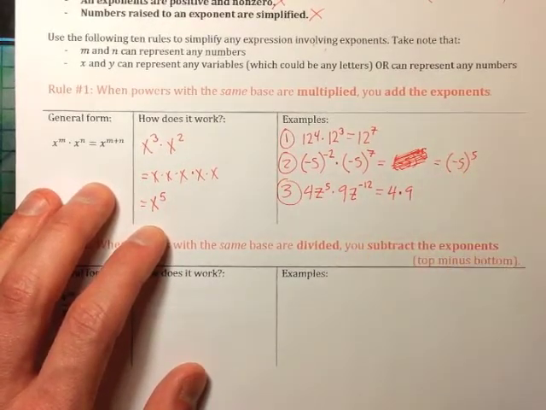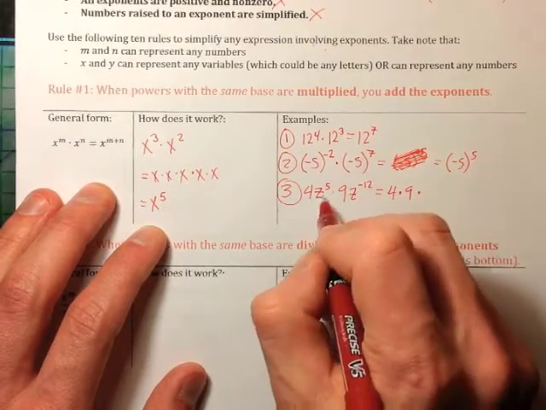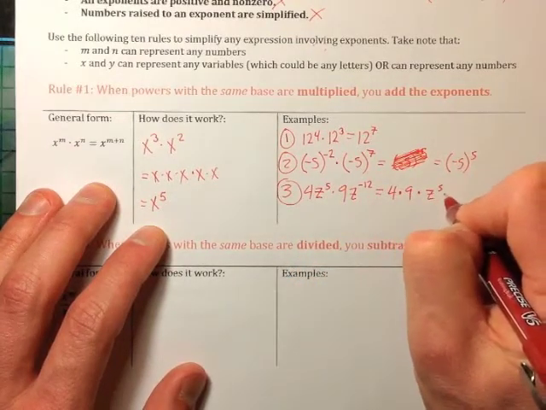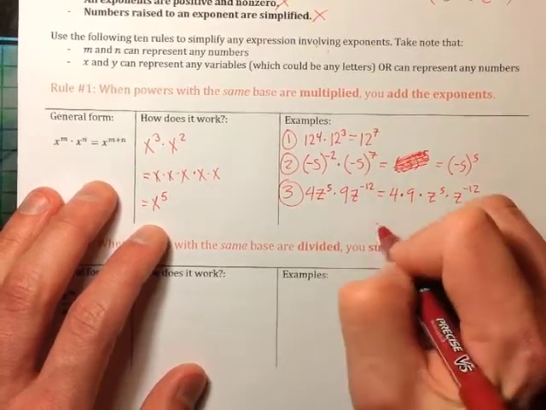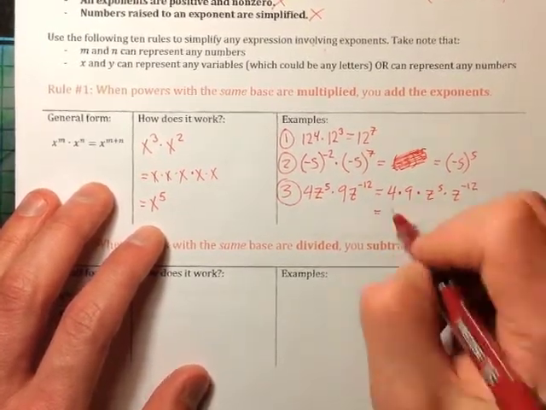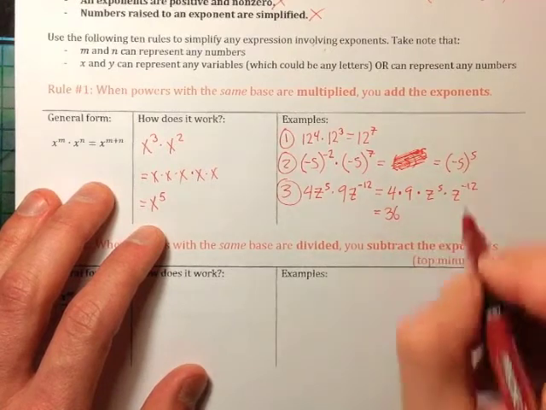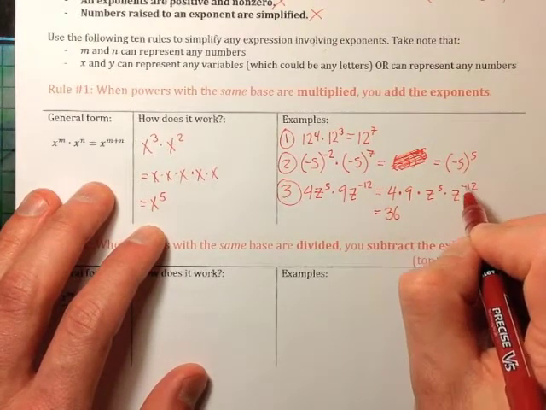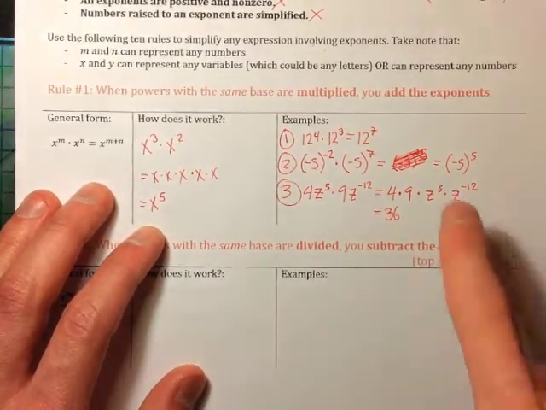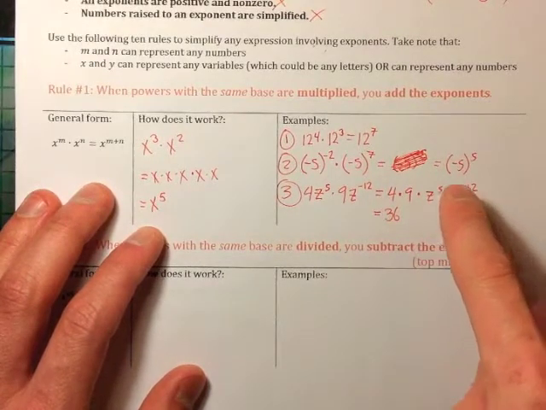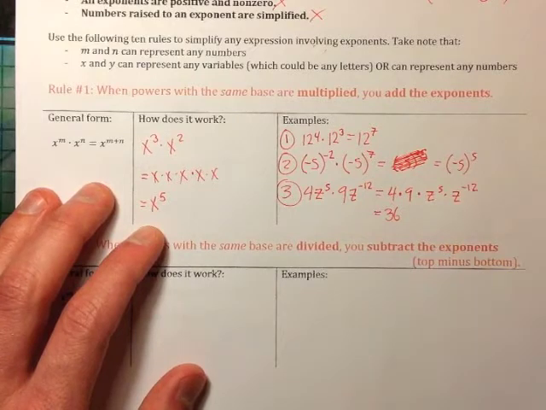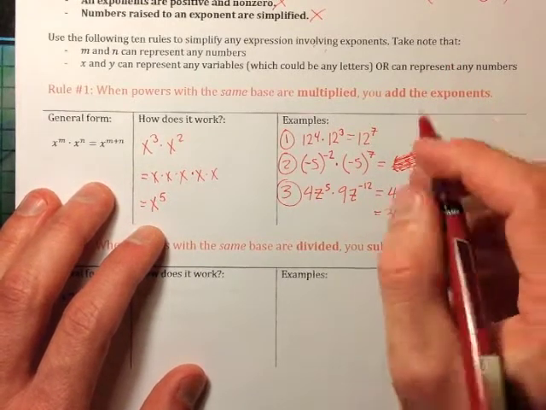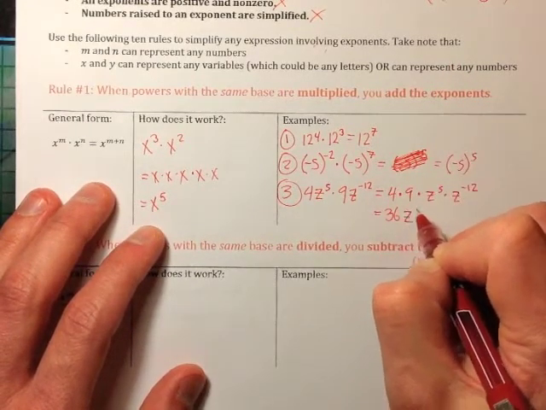Those are still multiplied. Let's put the z to the 5th and the z to the negative 12th next to each other. And then now it's pretty clear to see that we can take 4 times 9, which is 36, z to the 5th times z to the negative 12th. Well, same base, multiplied together, add the exponents. 5 plus a negative 12 is negative 7. So 36 times z to the negative 7.